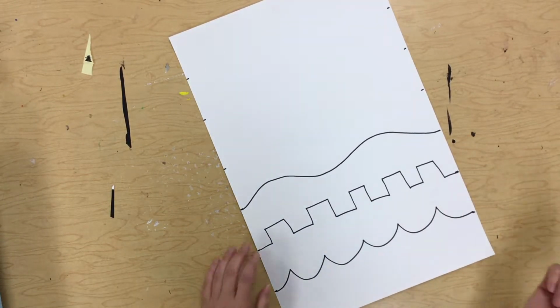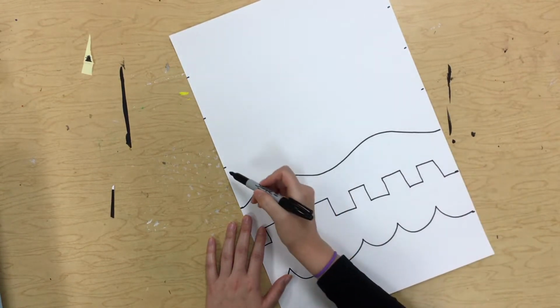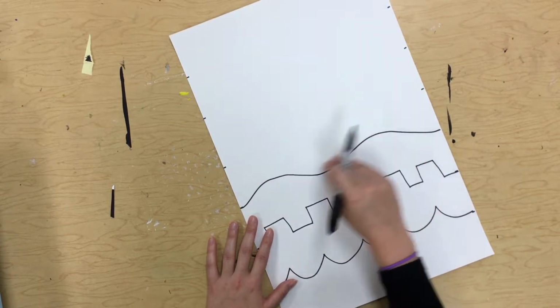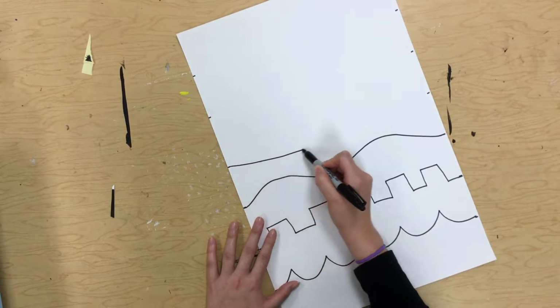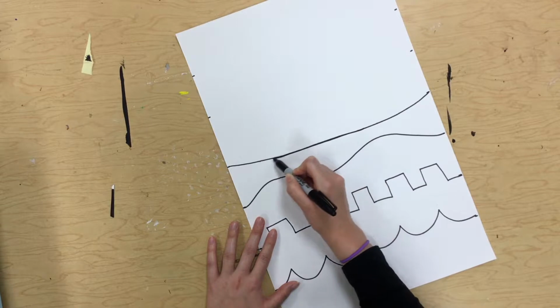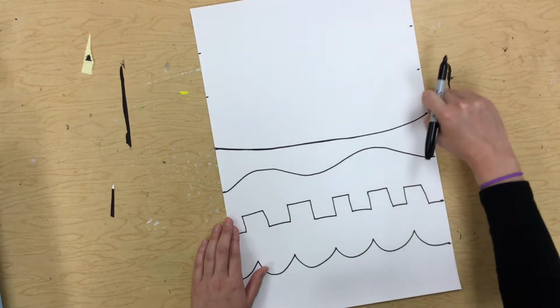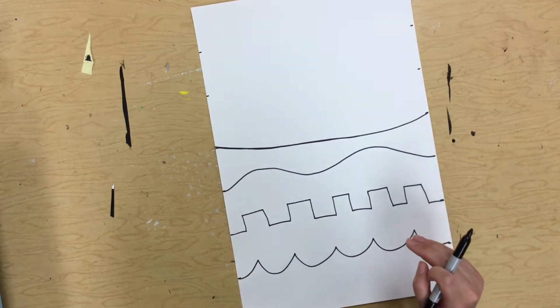All right, now we need our valleys. For our valleys, we're going to make a curved line. Not too curved because we don't want to come down into our deserts, but just a little bit. Slightly curved line for our valleys.